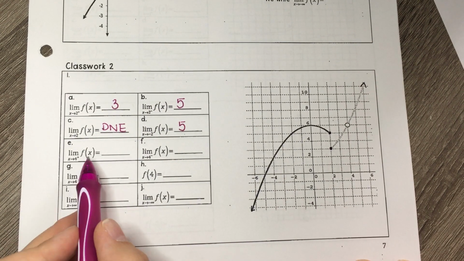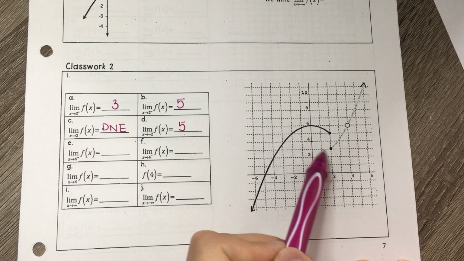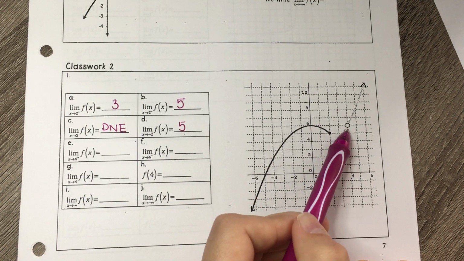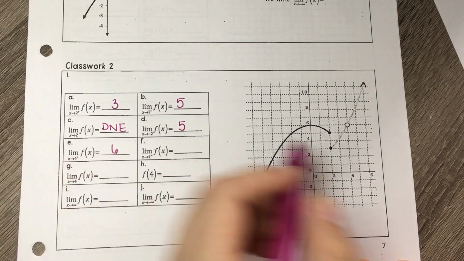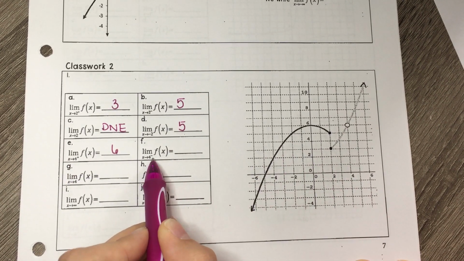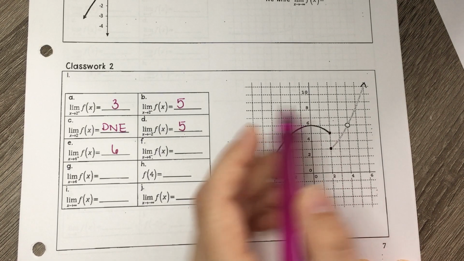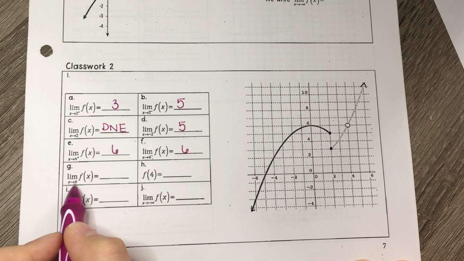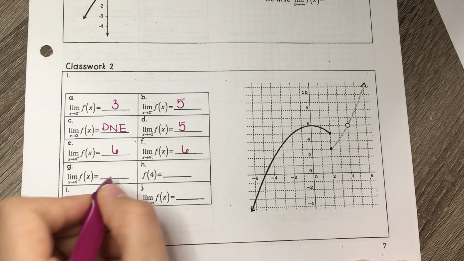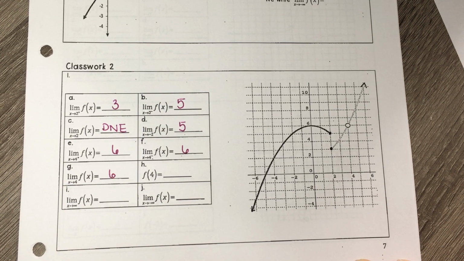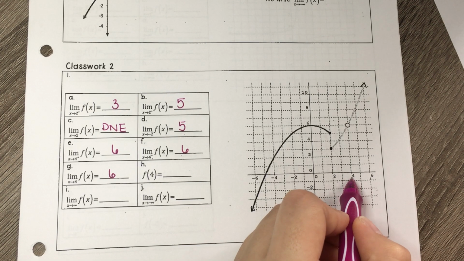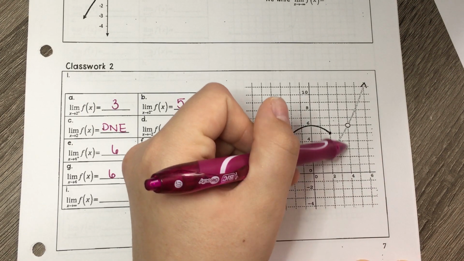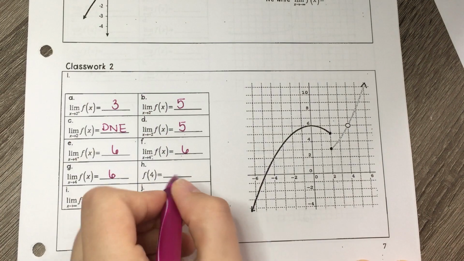All right, we're going to approach 4 from the right. Here I am at my x value 4, and I'm coming from the right, and my y value is 6. And then here's my x value 4. I'm going to approach from the left, and my y value is also 6. So when I approach 4 from the left and right, they're equal. It's equal to that number, 6. And then we can evaluate the function f at 4, and I can see what is my defined point at f at 4, and there is none. So this one does not exist.